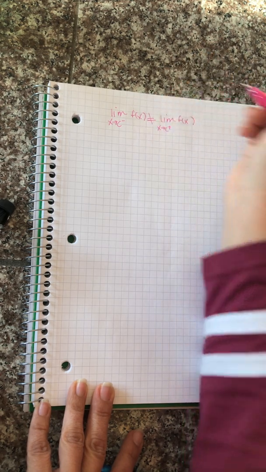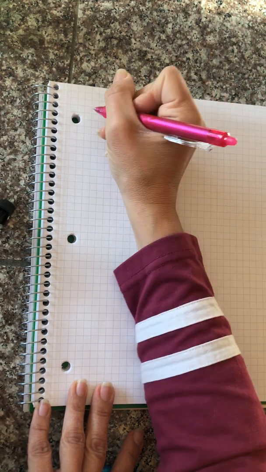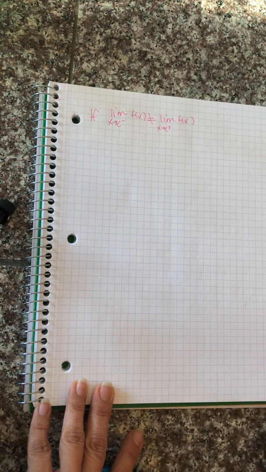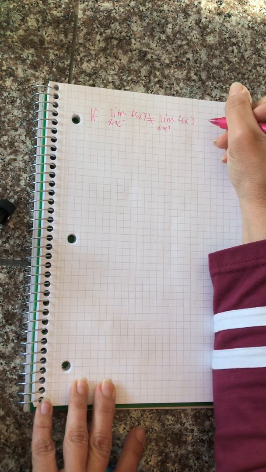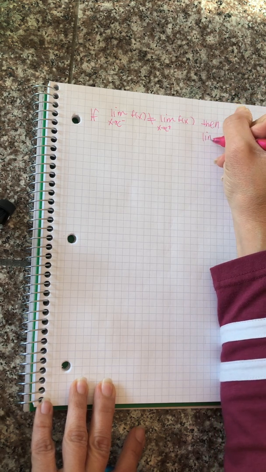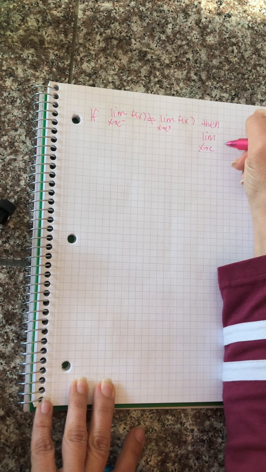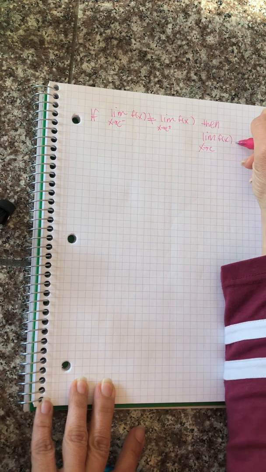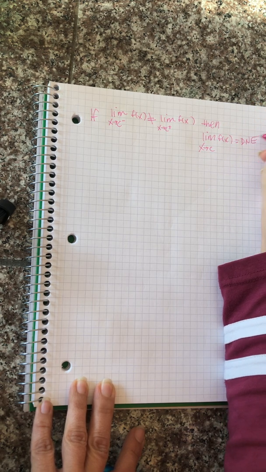If the limit as you approach from the left does not equal the limit as you approach from the right, then the overall limit of the function does not exist. You can abbreviate DNE. Does not exist.